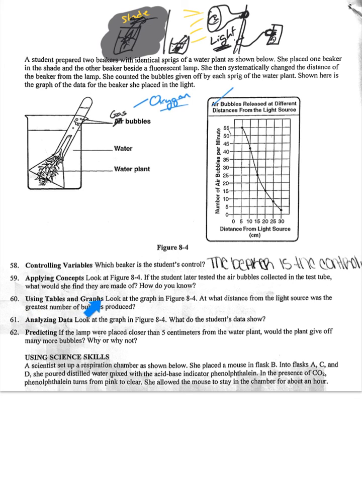All right, so using the tables and graphs, look at graph 8-4. The distance from the light, the greatest number of bubbles produced. Different people said different things, but I think the distance from the light that produced the greatest amount of bubbles was 5 centimeters, right? There it is. Anything around 5 I think would be fine, but I think 5 you can see is the max on the data that we have. All right, so we only have 1, 2, 3, 4, 5, 6 data points, right? Everything in between is being estimated. It's being regressed, linear regressed, predicted.